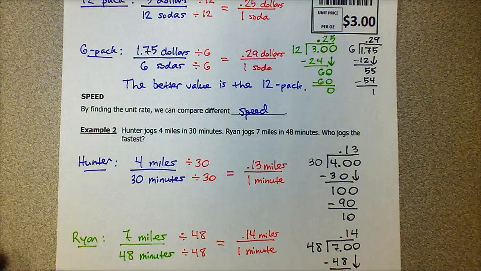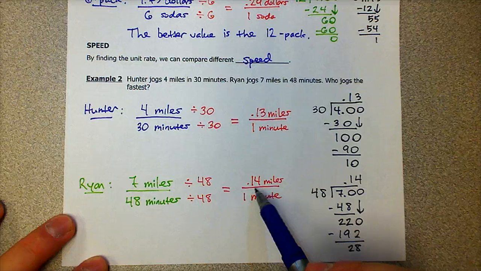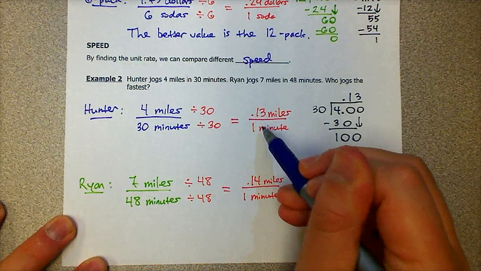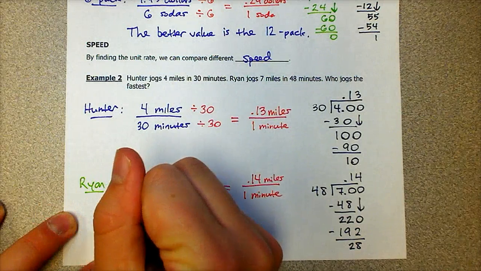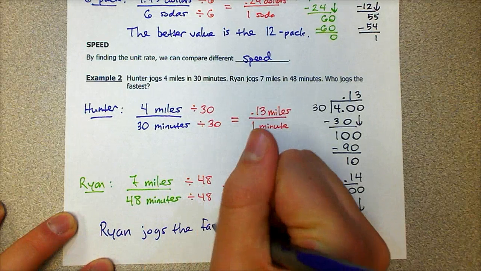So by comparing these 2 unit rates, we can see that Ryan ran slightly faster than Hunter. Ryan's running 0.14 miles per minute as opposed to Hunter's 0.13. So we would say that Ryan jogs the fastest.